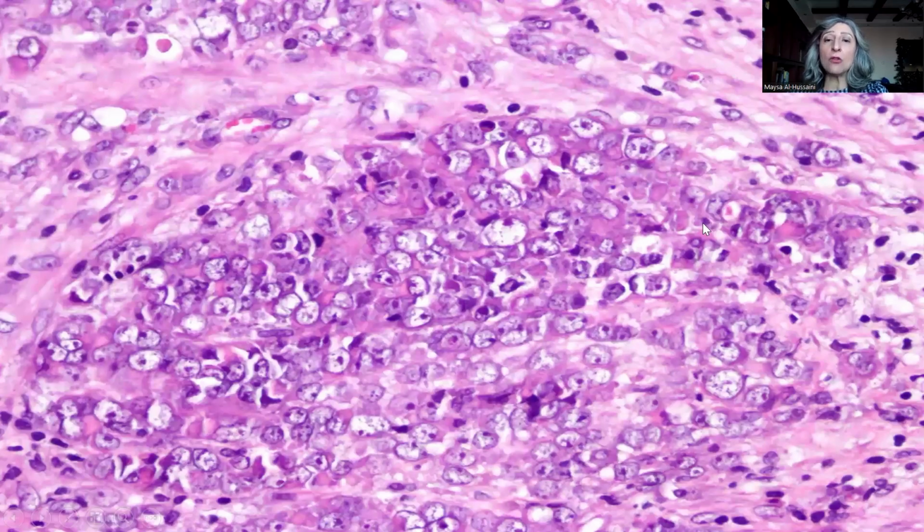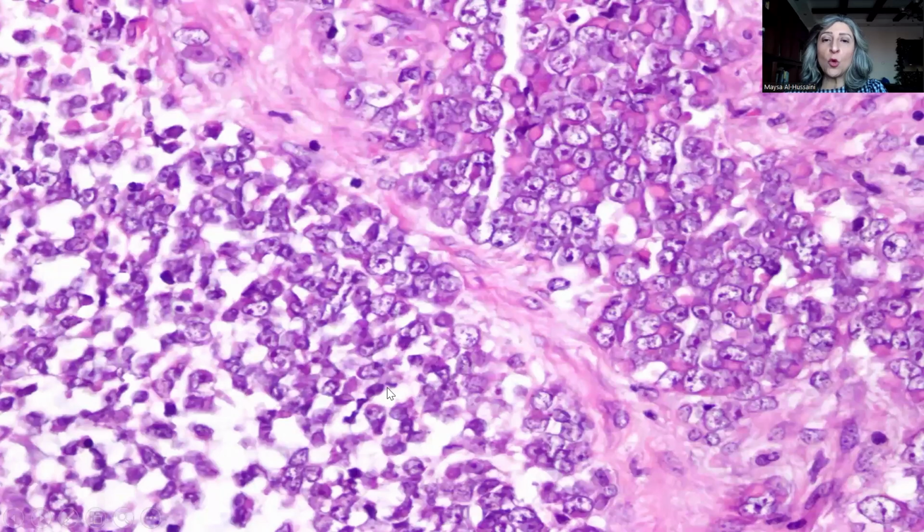And again, another focus where you have this nodule with the tumor cells showing this vesicular nucleus, very prominent acidophilic nucleolus, and then this globule in the cytoplasm that is acidophilic and pushing the nucleus to one side, giving this appearance that is reminiscent of rhabdomyoblast, but in reality these are not, hence the name rhabdoid tumor.